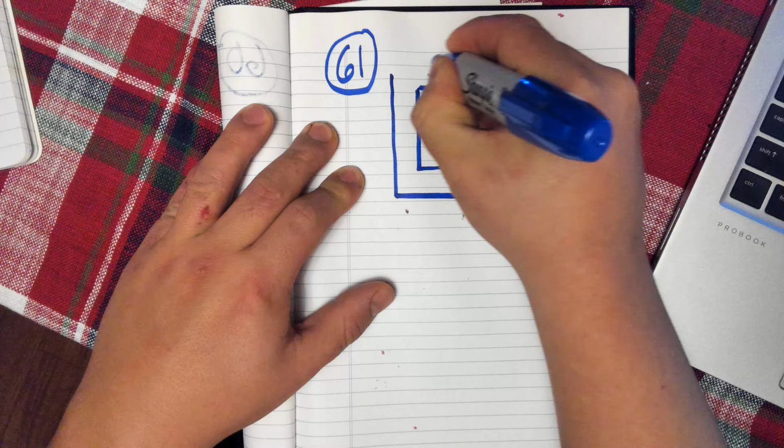That length is going to be the same length as that length. It's going to be the same length as that length. In every direction, this is all going to be the same. So I take, oh, the video stopped.